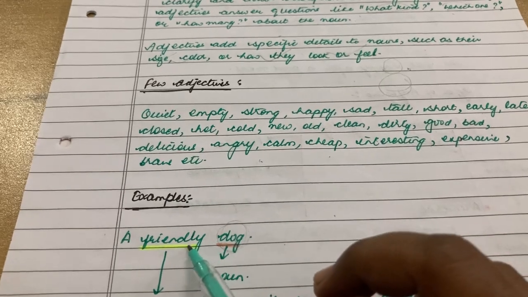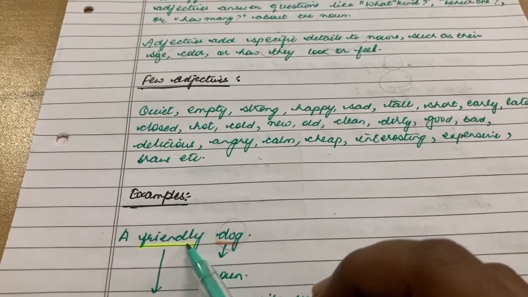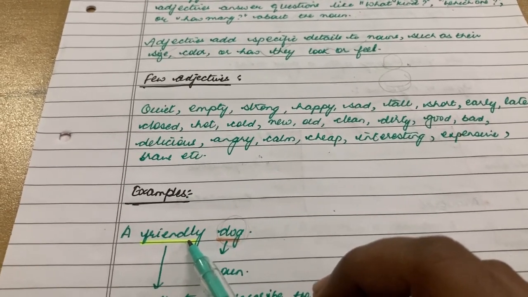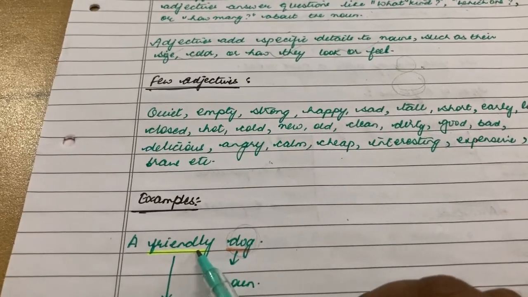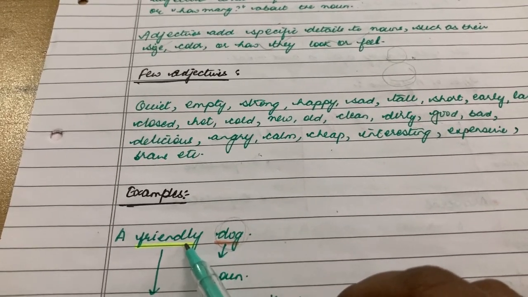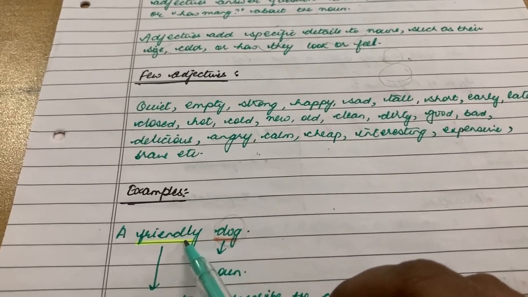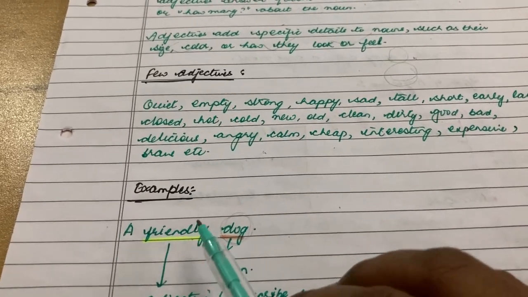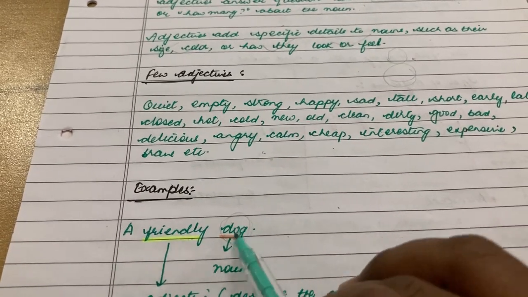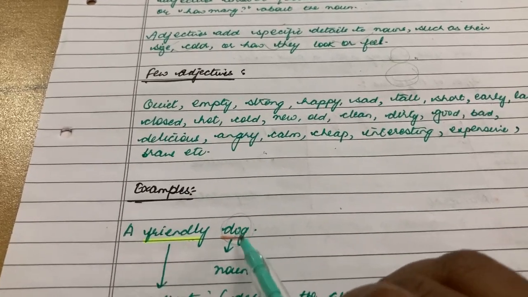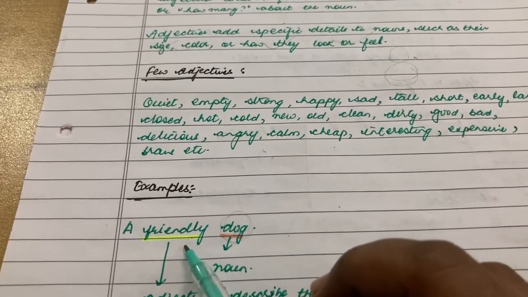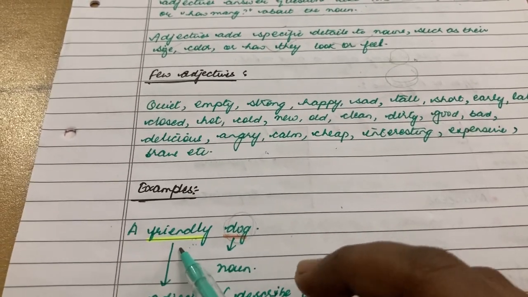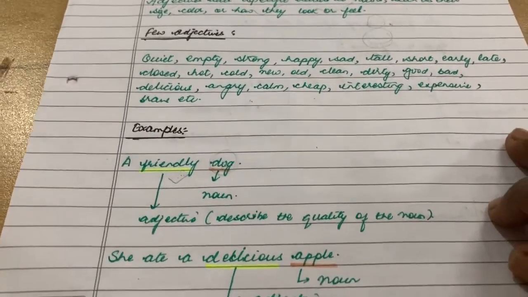So what kind of dog is it? What question did we answer? As I told you, adjectives help us to answer questions like what kind, which one, how many. So here, what kind of dog is it? The answer is friendly, and friendly is an adjective.